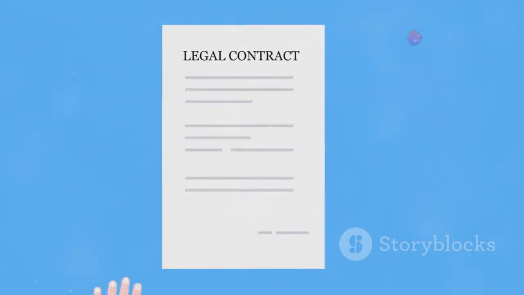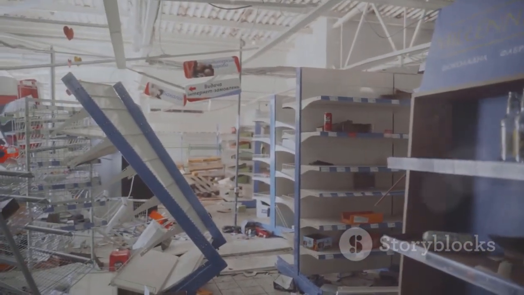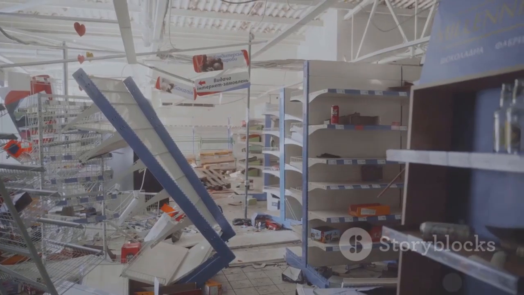Next, review your contracts and make sure they include clauses that address potential risks. This could include price fluctuations, supply shortages, natural disasters, political instability, or any other unforeseen circumstances that could disrupt your supply chain. Having these contingencies in writing protects you from bearing the full brunt of unexpected costs or delays.